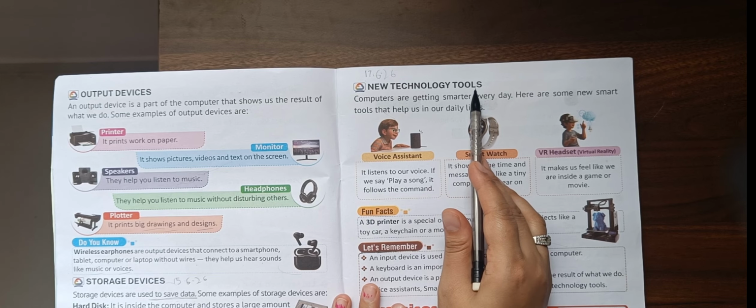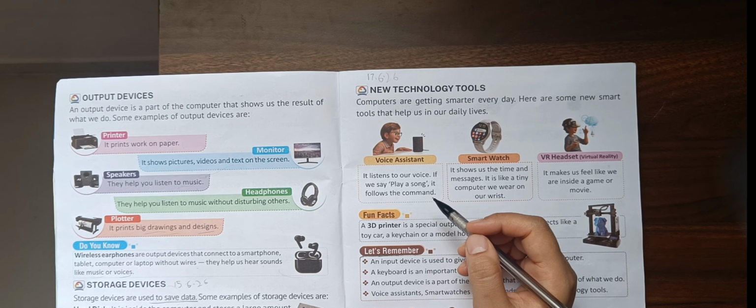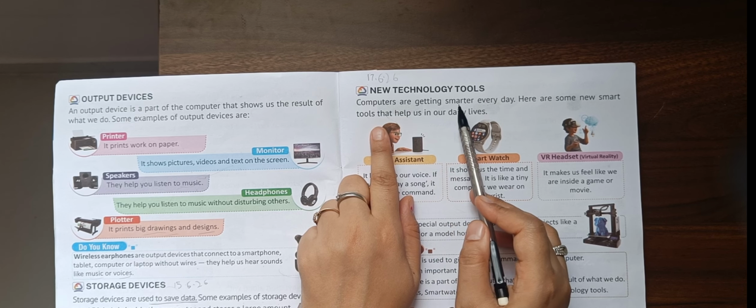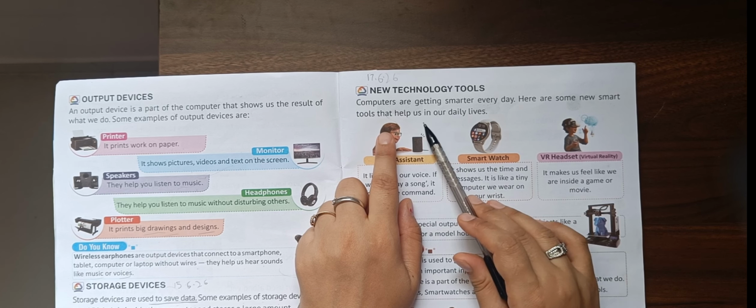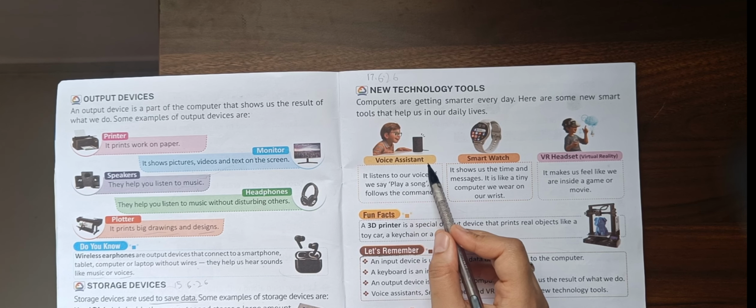New technology tools. Right now or in future, what new technology you are using, computers are getting smarter every day. Here are some new smart tools that help us in our daily life. Voice assistant.